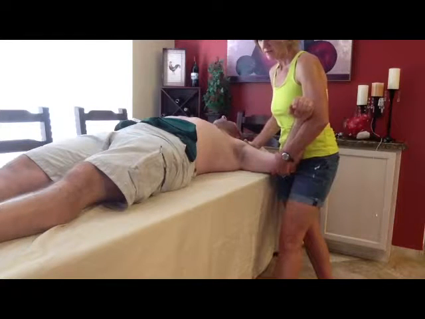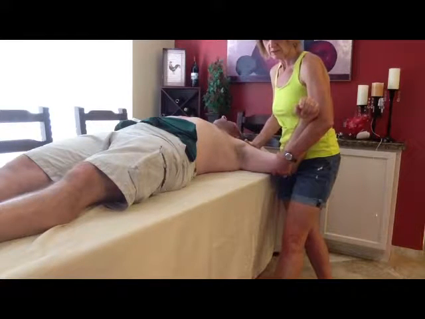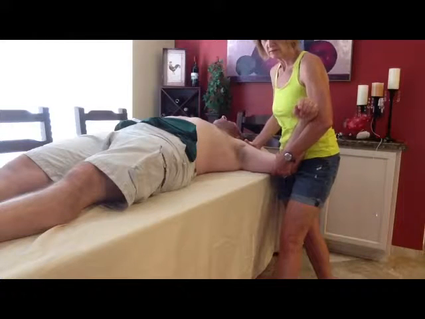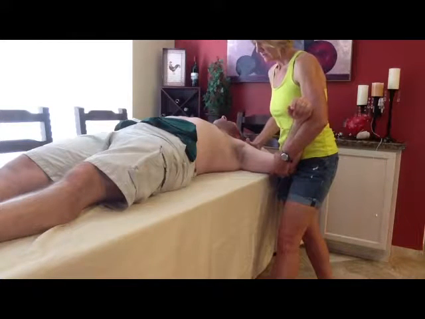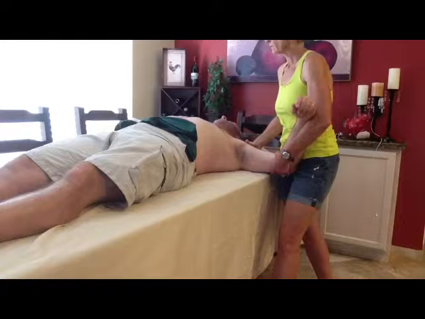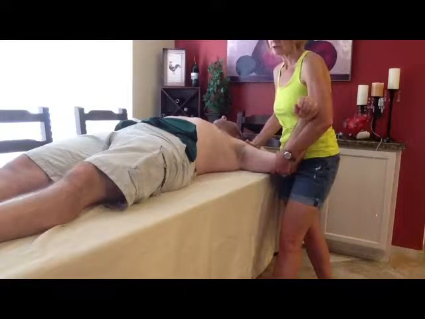And as I do that, if I can, I'm going to just try to bring his arm up into a little more abduction, if he'll tolerate it. Again, I'm going to ask him throughout, are you feeling okay? Is this giving you more pain? And check his face for symptoms of increased pain.